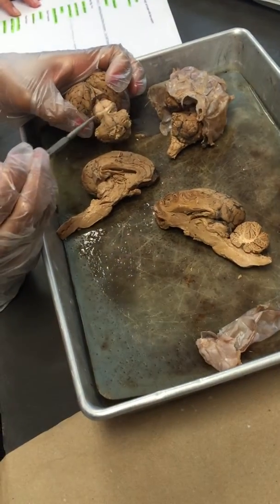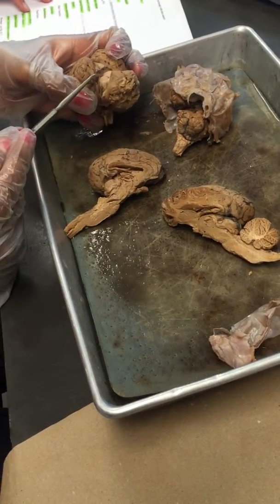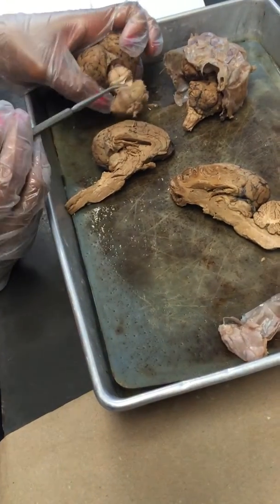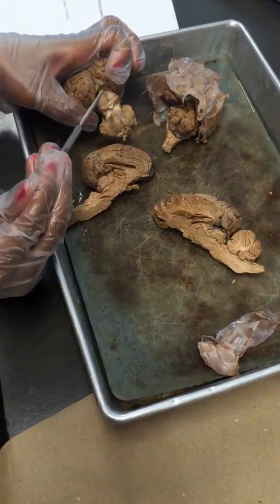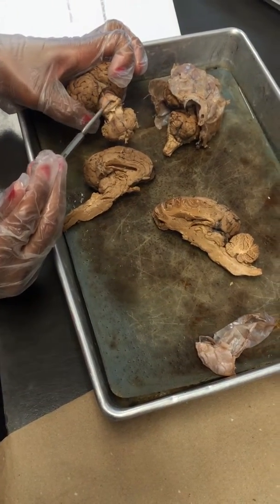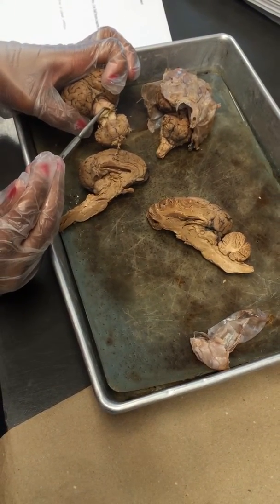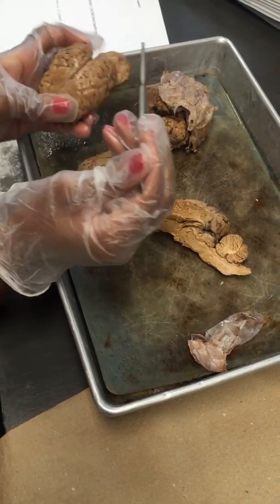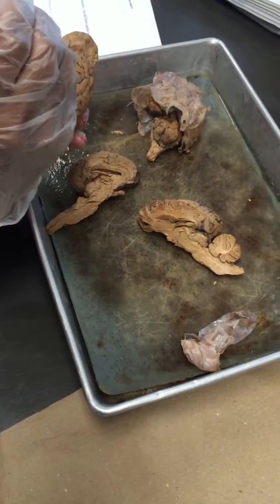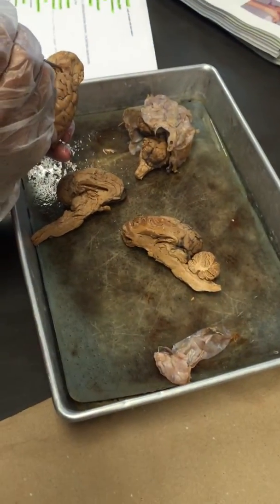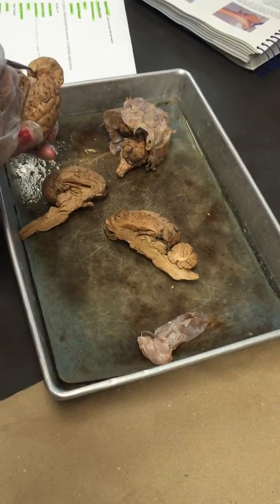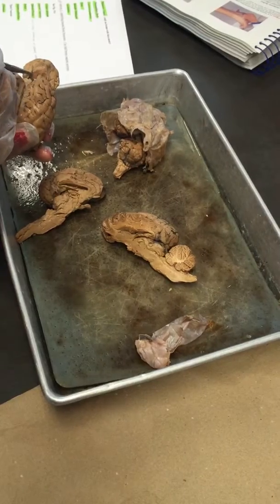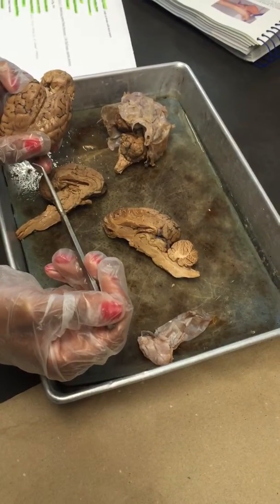Then we have our corpora quadrigemina, or our baby buns and our bicycle seat. So you have your superior colliculus and your inferior colliculus. The superior colliculus is the baby buns. The inferior colliculus is the bicycle seat. We have our superior colliculus here, then we have our inferior colliculus here. So we have our baby buns, superior colliculus, and inferior colliculus, bicycle seat.